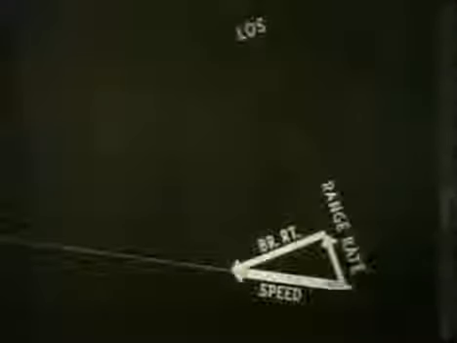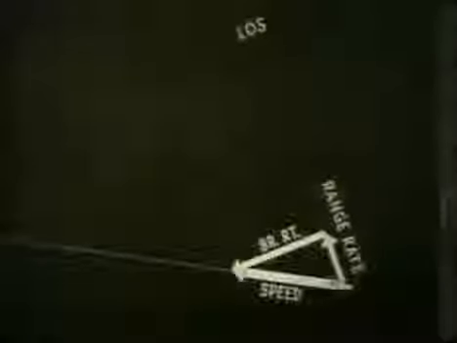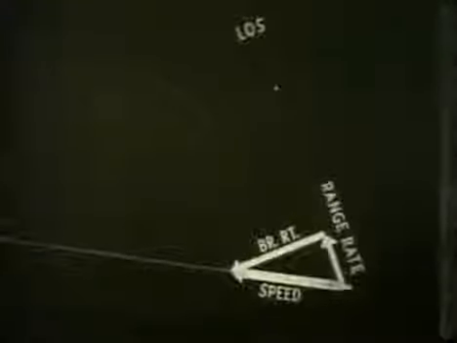The problem is how to provide continuous, up-to-the-moment solutions. This is done by the component solver. It continuously forms the vector diagram, measures the components, and transmits their values to other parts of the computer. To see how it forms the vector diagram, we'll start with the speed vector, considering first its direction. Direction is measured relative to this center line, which represents the line of sight.